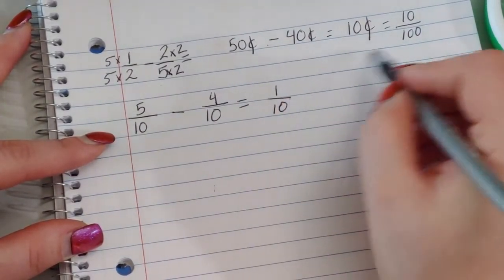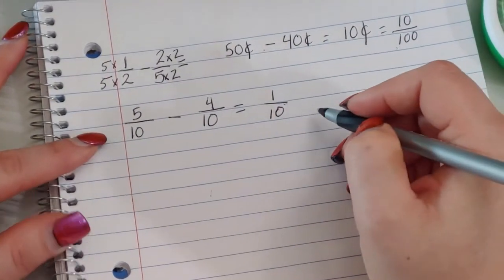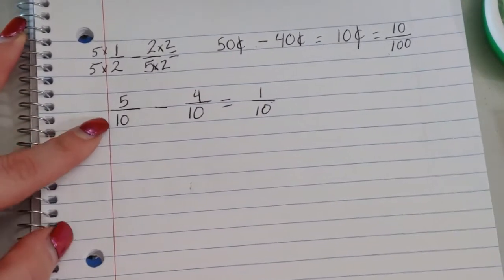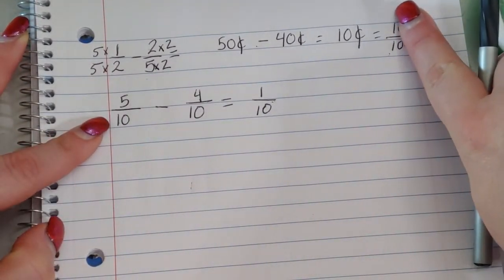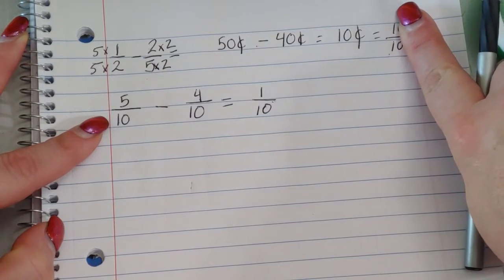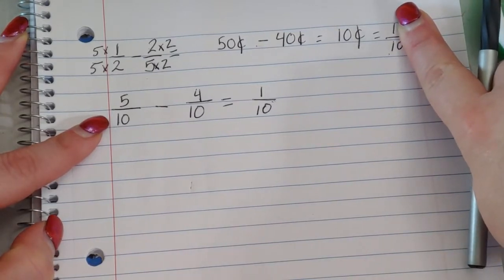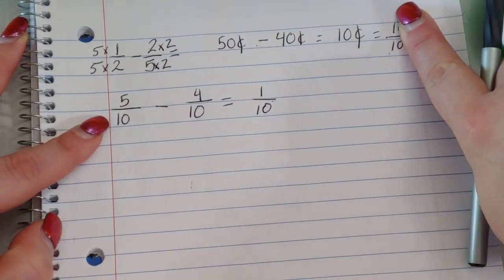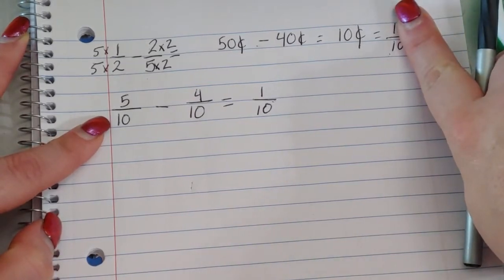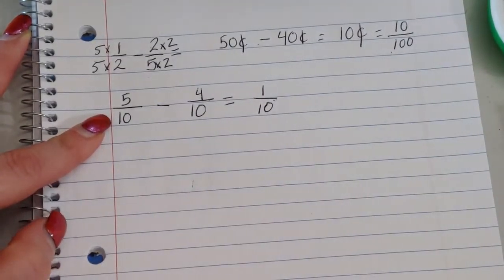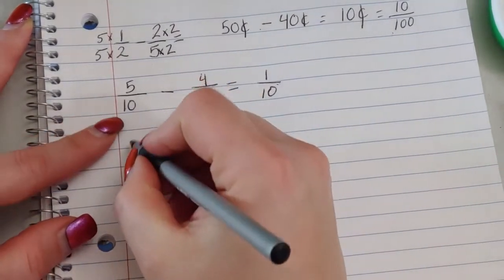And if we look at these two answers, you might be thinking to yourself, Mrs. Ferber, those are different answers. How is it possible that they're the same? Remember, if you hide the 0 on the side, thinking back to our last unit with tenths and hundredths, these are equivalent fractions. So they all are the same thing. All right, let's try another one.